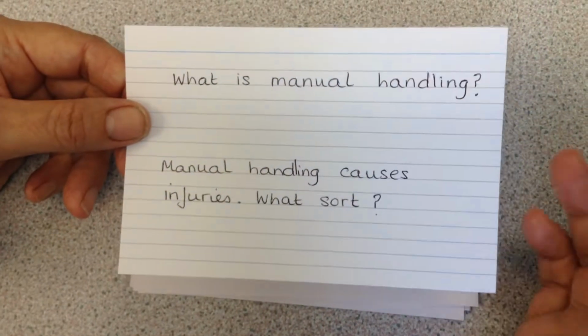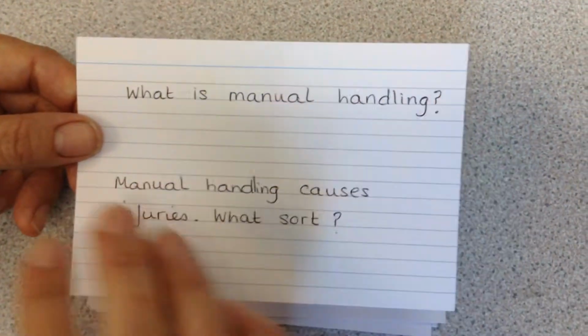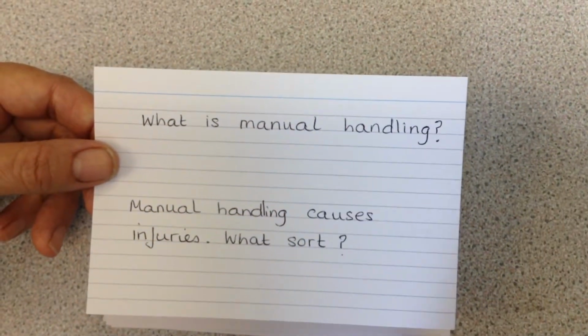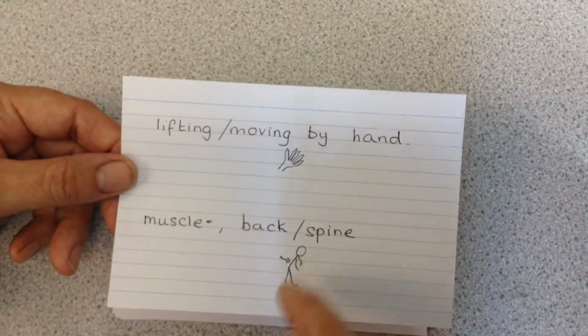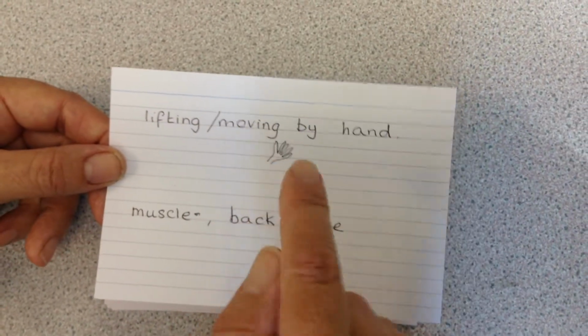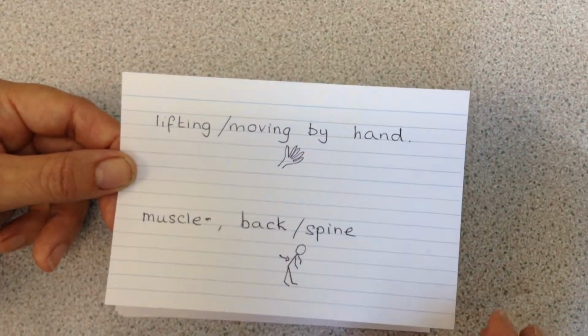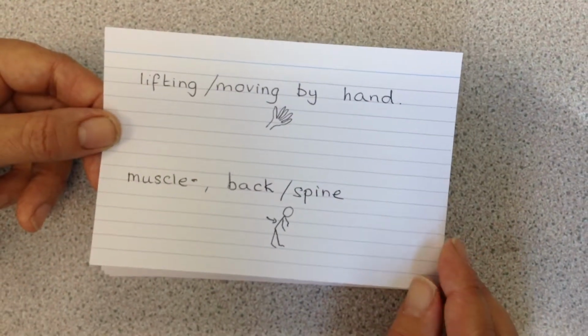It's got 2 questions on it. I think it's much better to use just 1 question for each flashcard. Otherwise you're trying to remember everything. It's got 2 answers. It's very good. It's got a little question. It's got some images. It's always good to have images.